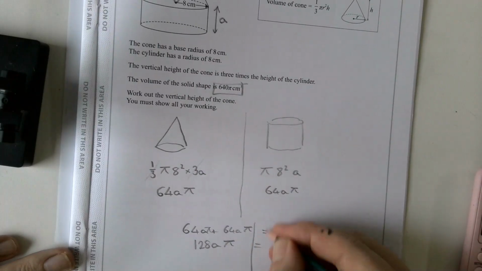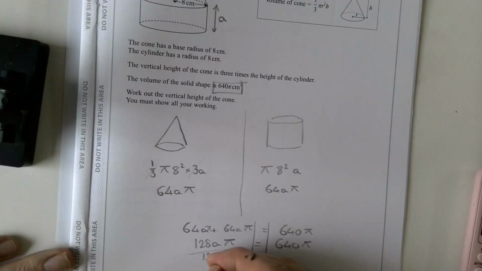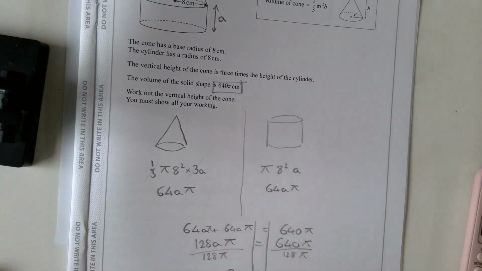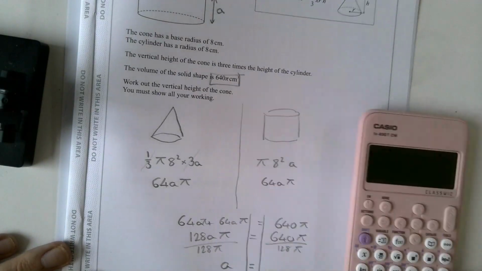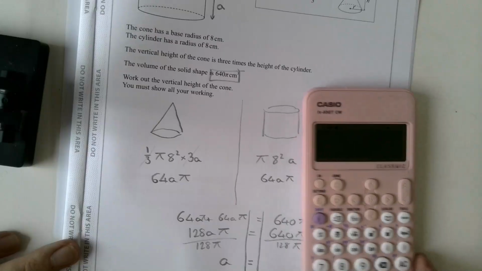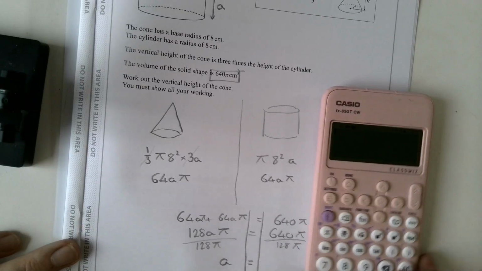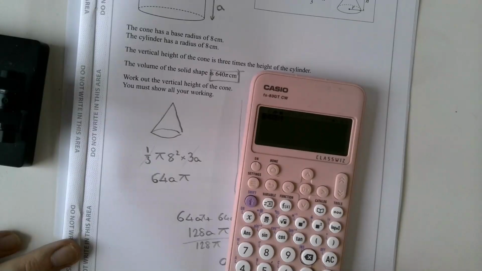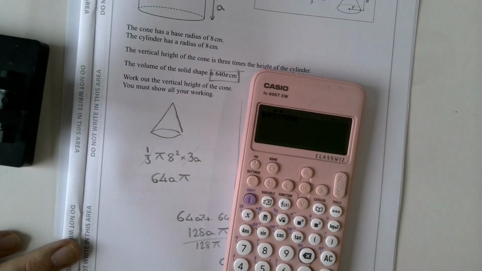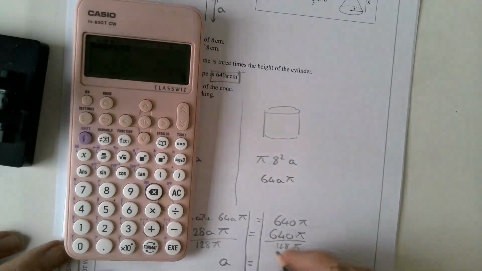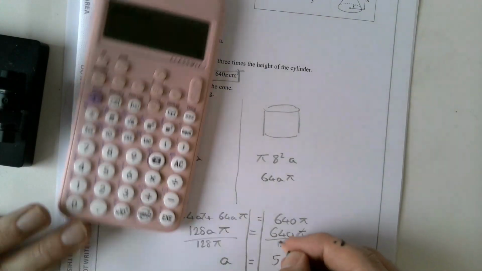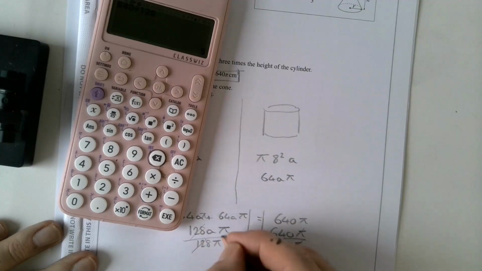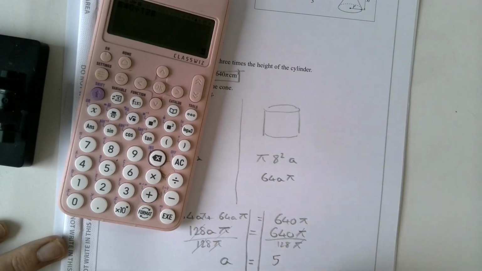If I divide both sides by 128 pi, we don't know what A is worth, but the pi's are going to cancel off anyway. So 640 divided by 128 is just going to leave me with A equals 5. So the pi's cancel off, and then that cancels off. I'm just left with A equals 5.